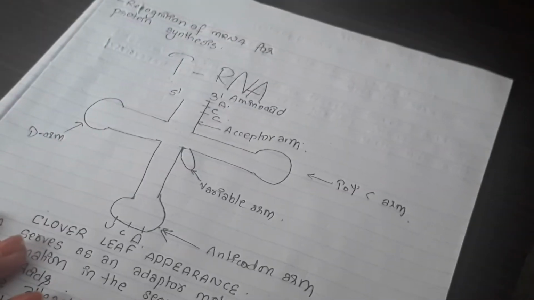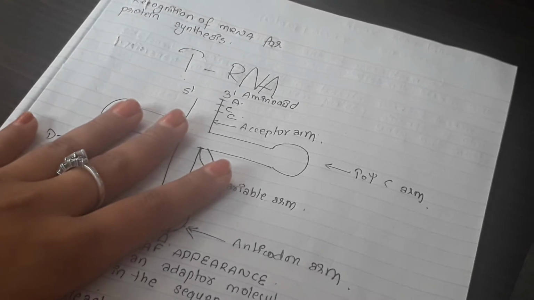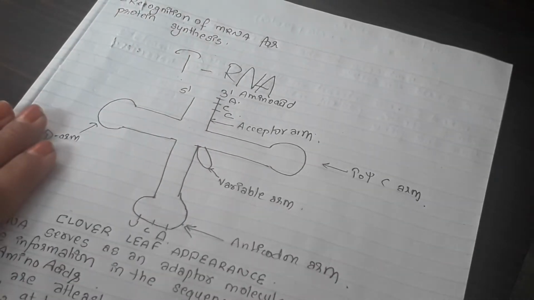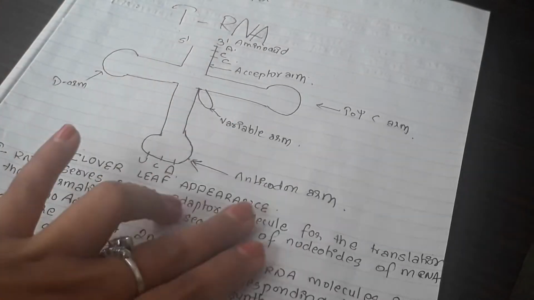Now let's learn about the second youngest daughter of the family, that is tRNA. It has a clover leaf appearance. In a family, usually the middle child of three is handsome, beautiful, or talented. So in this family also, tRNA is a little bit different. It has this clover leaf appearance.